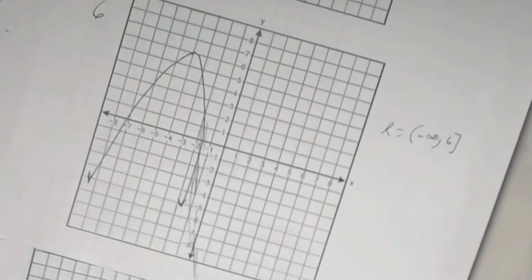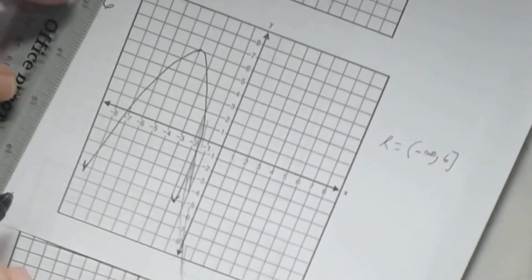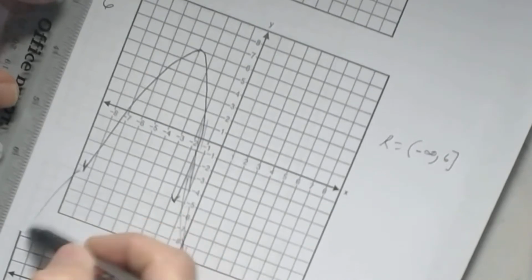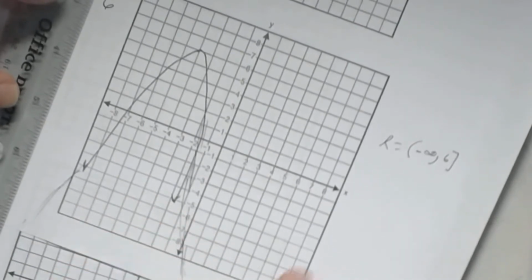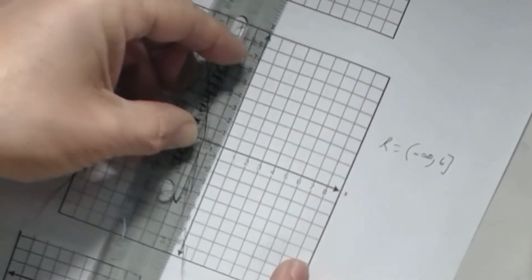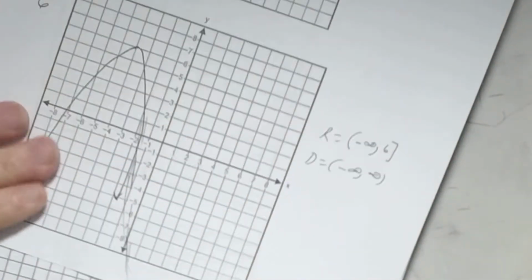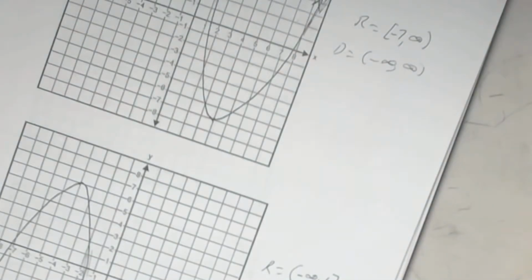Same thing. We're talking about domain, so when I go along the x-axis, when x is -100, I get a y value. It's way down here. You see it? But think of this as negative infinity. If this is negative infinity right here, do I get a y value? Yeah, is this ruler going to, at some point, touch this graph? Yeah. So I'm going from negative infinity all the way to what? Positive infinity. Okay? All right.